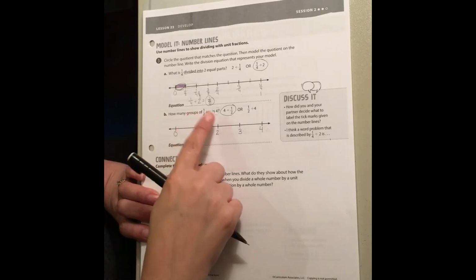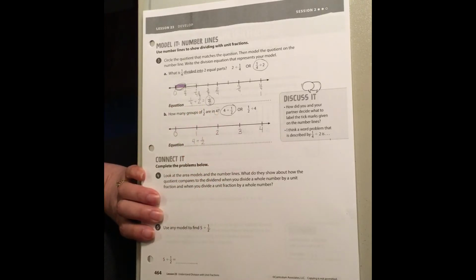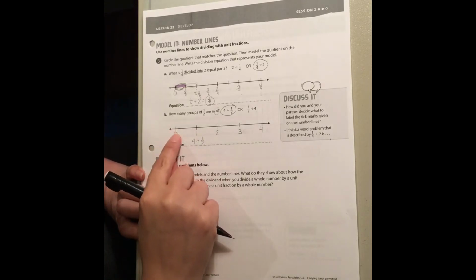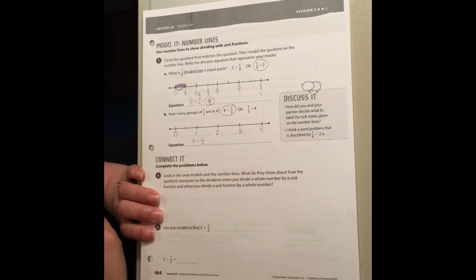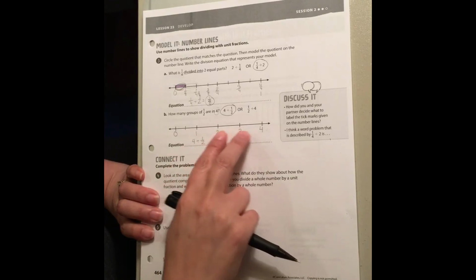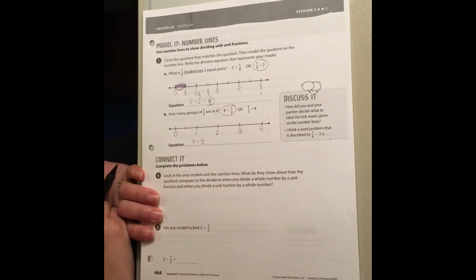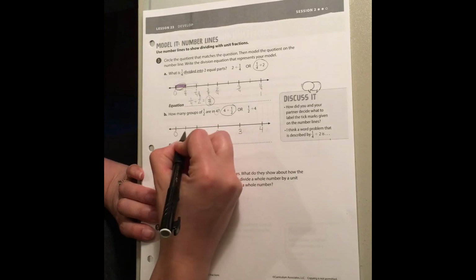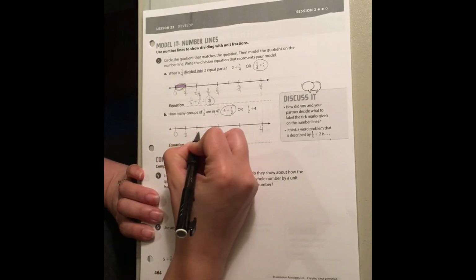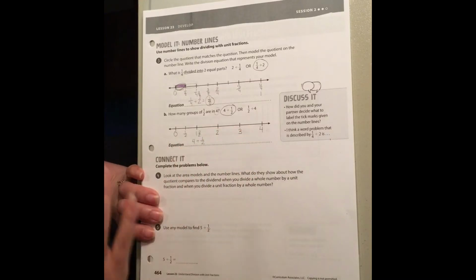It says, how many groups of 1/2 are in 4? I need to take each of these between 0 and 1 whole. I know I can put a line here, and that cuts that in 1/2. So I'm going to have you pause the video and figure out how you would label the rest of this, to divide this section, this section, and this section into more 1/2s, and where you would put the line. When you finish dividing it up and labeling it, because here's our 1/2, and here's our 2/2, go ahead and restart the video, and I'll finish the problem with you.